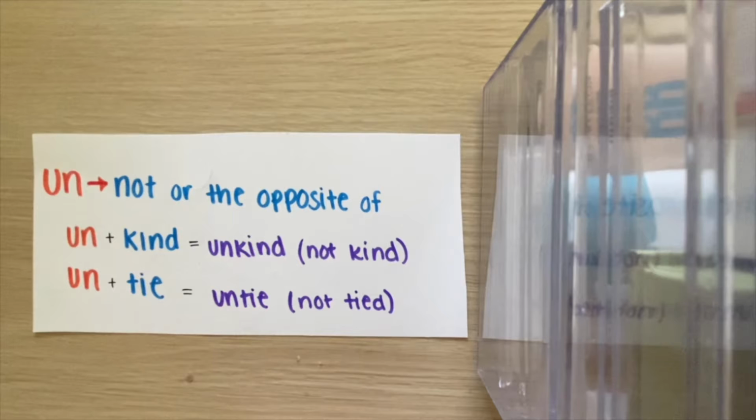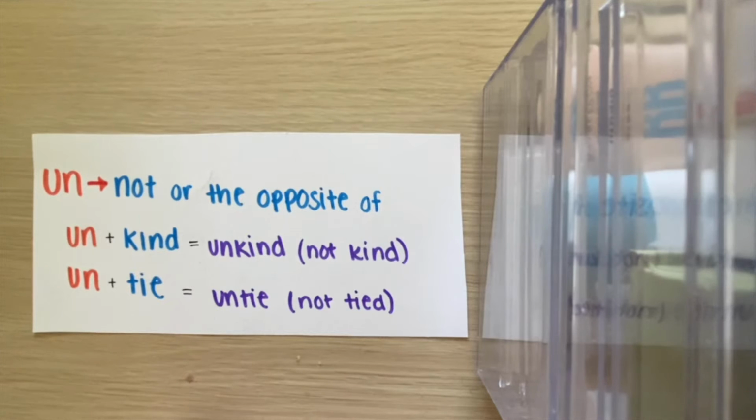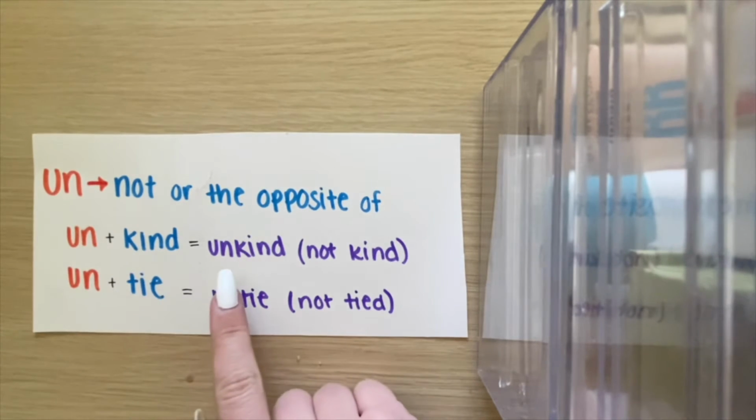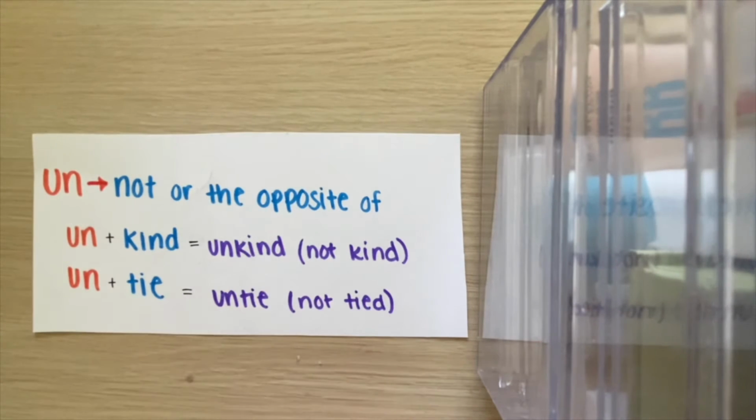The next prefix we have is the prefix un. The prefix un means not or the opposite of. If we had the word kind and added un to the beginning of it, our new word would be unkind, which would mean not kind or the opposite of kind. Another example would be if we had the word tie. If we add the prefix un to it, our new word would be untie, which means not tied or the opposite of tied. Therefore, we're untying a shoe.